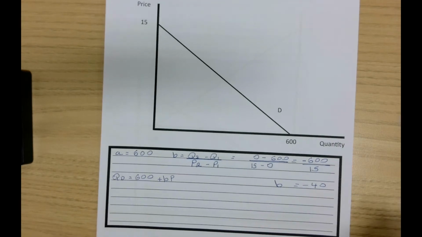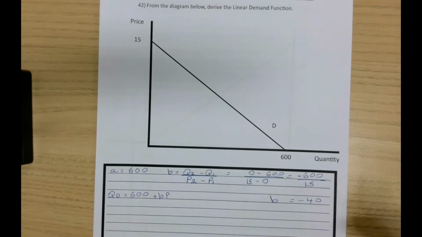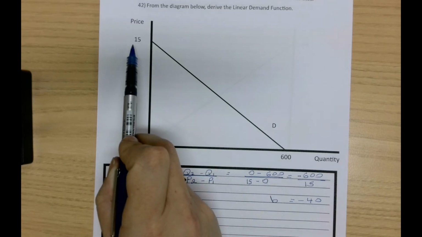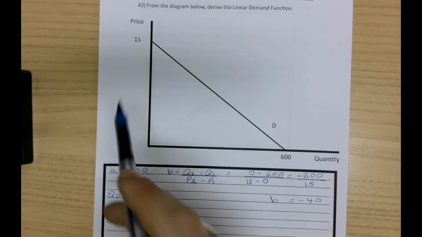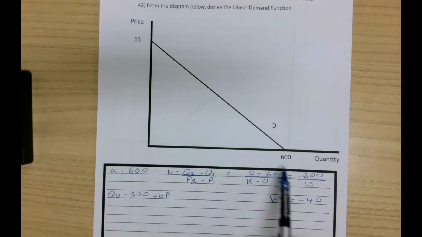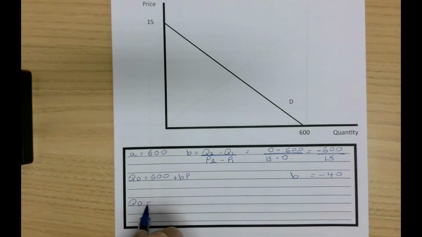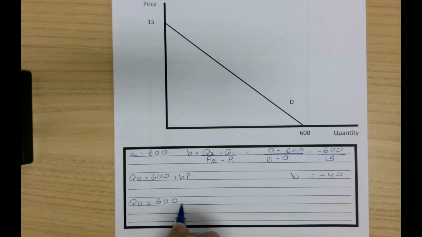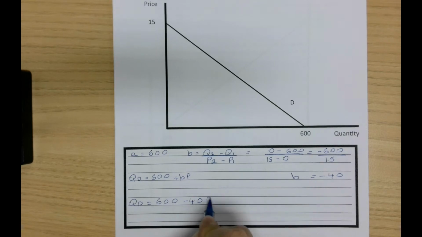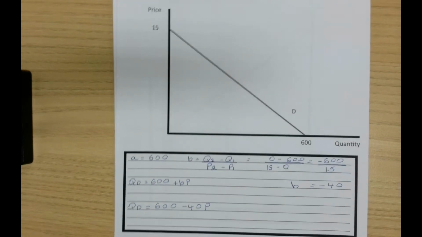A quick way you can do this is to divide this by this and change its sign. That is the quick way to do it, but essentially this is what you're doing. So the demand function is QD equals 600 minus 40p. That's the answer to that question.